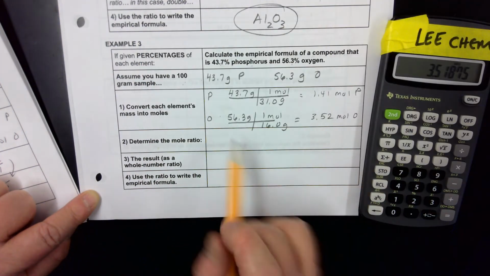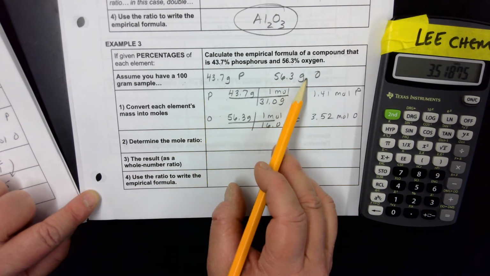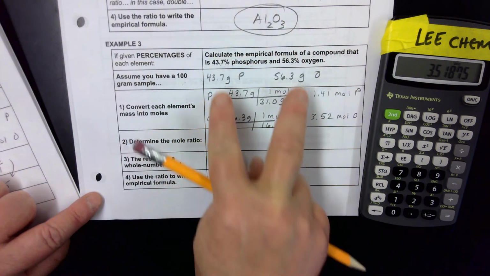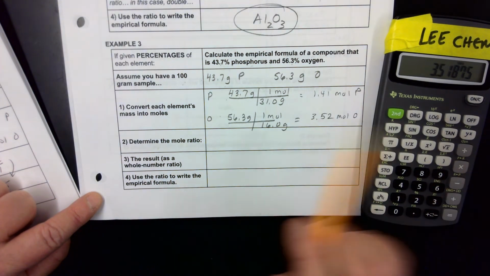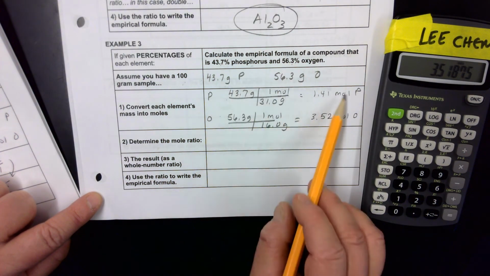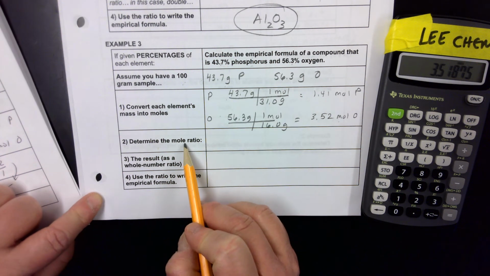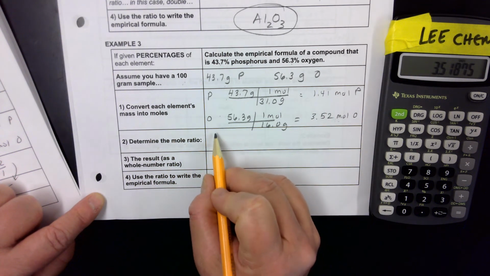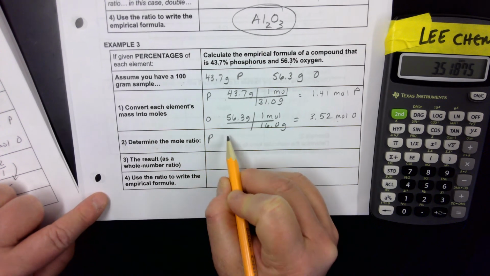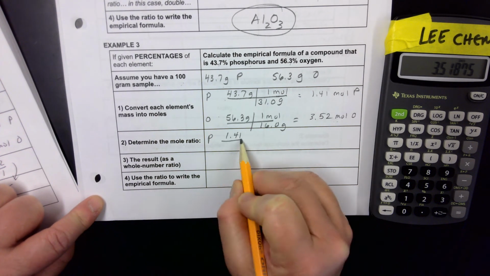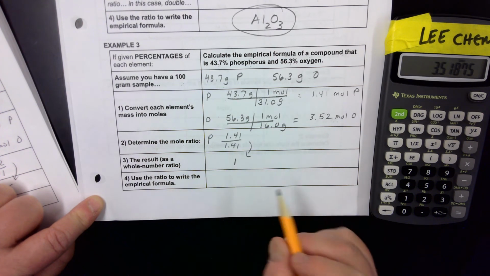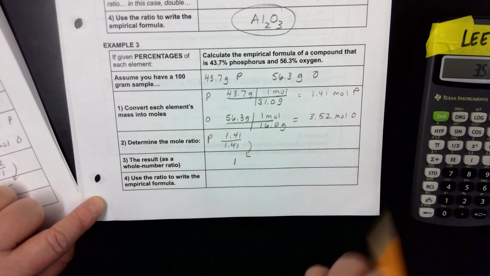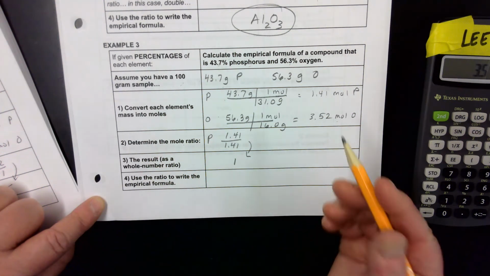Okay, so again, with percentages, I just changed the percentage to grams, because you can make an assumption about the quantity that you have, and those two percentages would give you the same number of grams in that 100-gram sample. So from there, take the grams, convert them into moles, and now we have to do the mole ratio again. We're going to take both mole quantities and divide them by the smaller of the two. So for phosphorus, it's the smaller mole quantity, so 1.41 divided by 1.41. That's going to give us a ratio of 1. You're always going to have this mole ratio: one of your elements will always be over itself and have a ratio of 1.